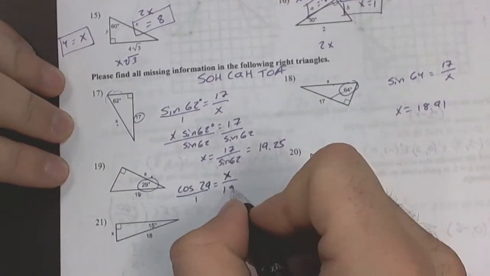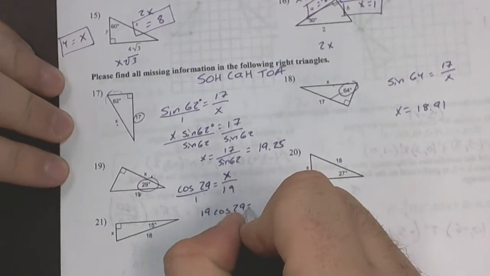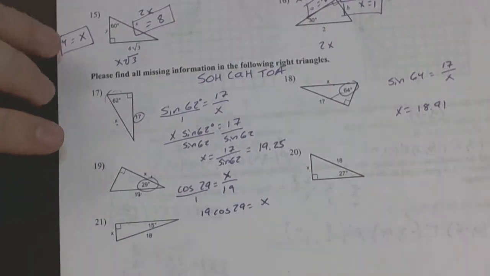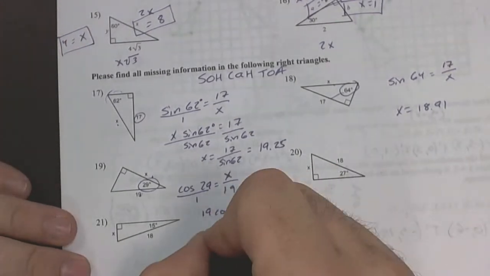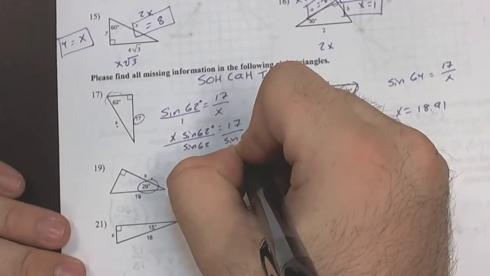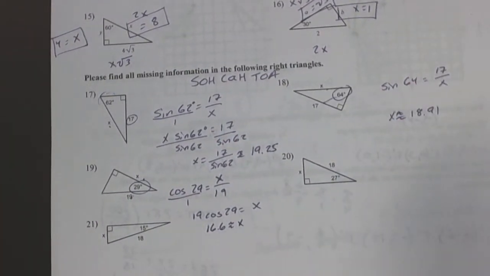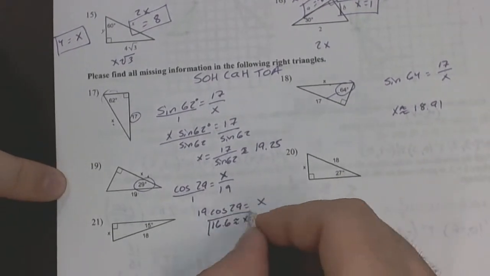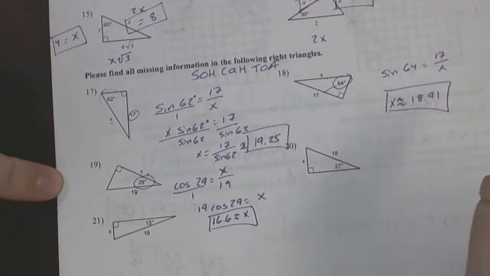Cross multiply, I get 19 times the cosine of 29 equals x times 1. And 19 times the cosine of 29 is 16.62, which is approximately equal to x. So there's 19s, there's 17s, there's 18s.